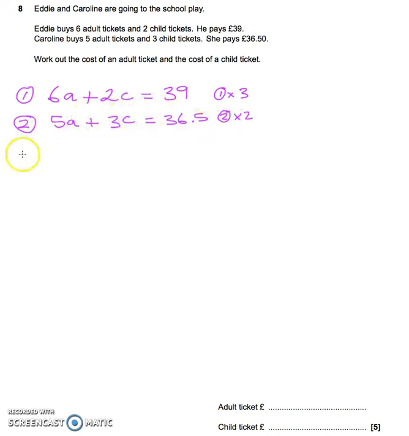So I'm going to get equation number 3, and that is going to be 6 lots of A multiplied by 3. The whole equation needs to be multiplied by this number. It's going to give me 18A plus 6C equals 39 times 3 is 117. Again, you can use a calculator if you need to.